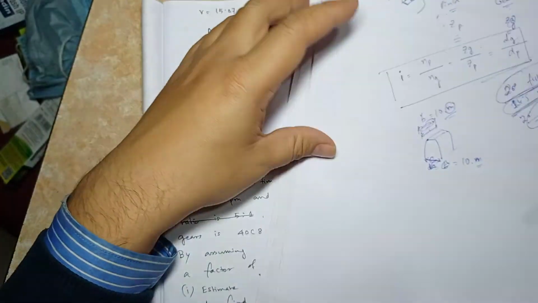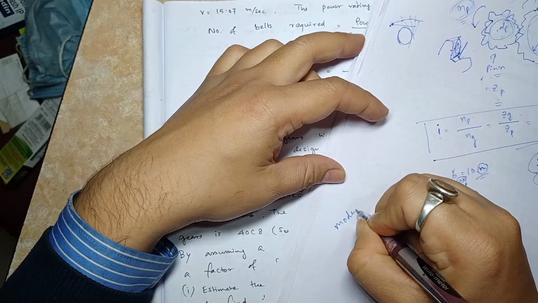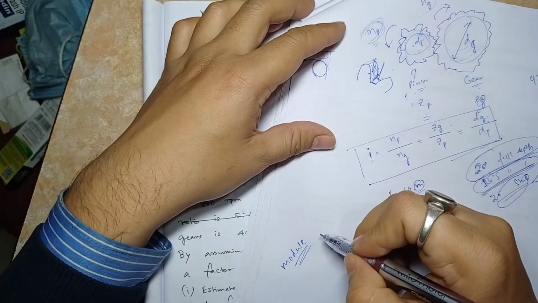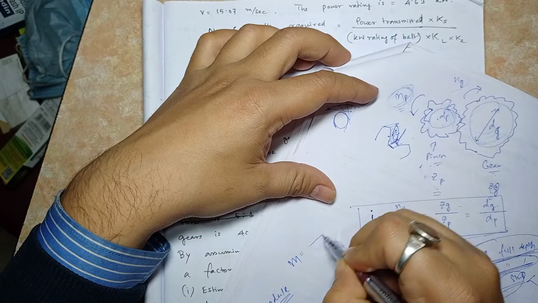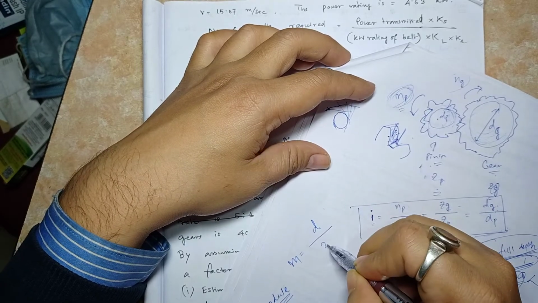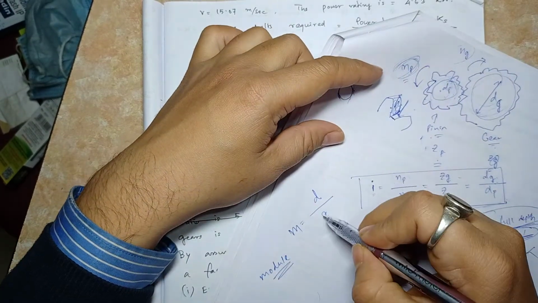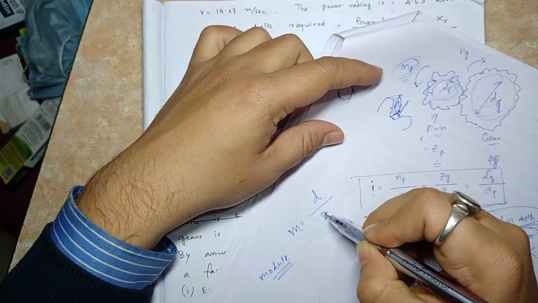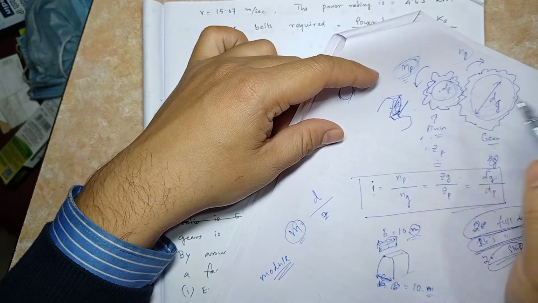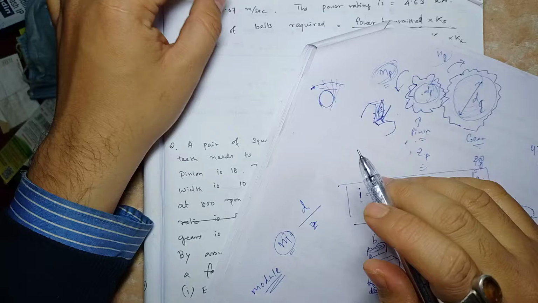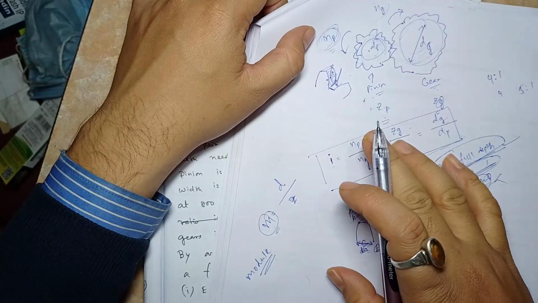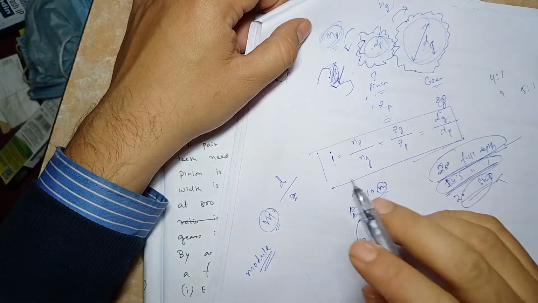Now, module is a very important term in a gear. Module is given by the diameter of the gear divided by the number of teeth. Using a module you can design a gear, and a proper module is very important for designing a gear.